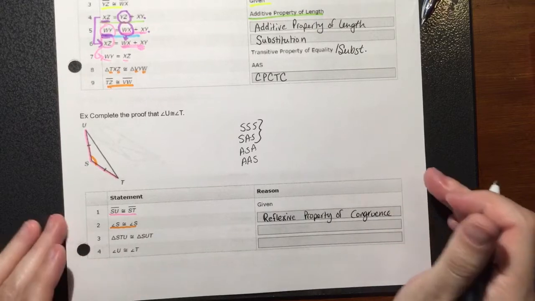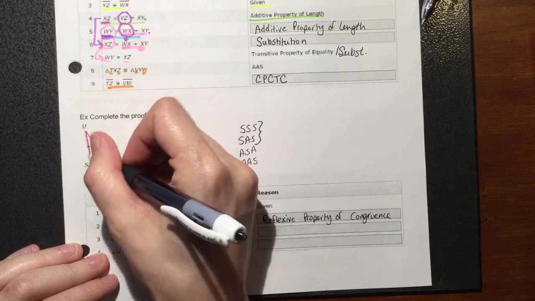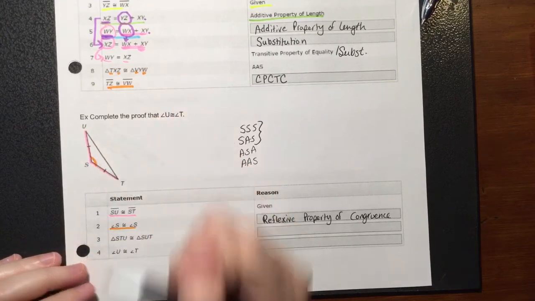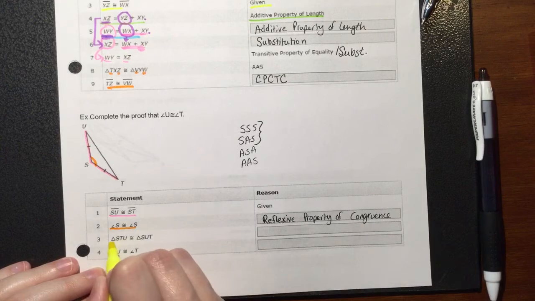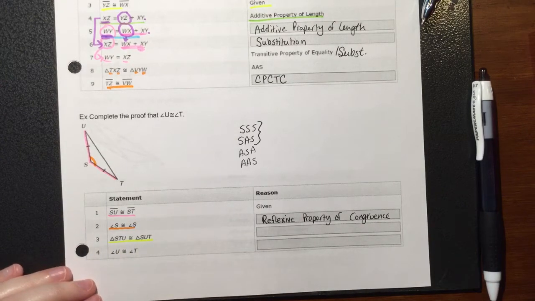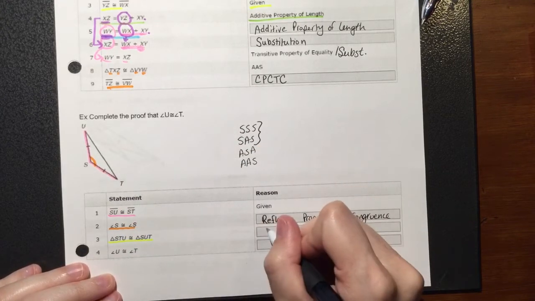And that's the same thing is equal to the same thing, so that makes it reflexive. So with that, we have two sides and an angle to match up. So that'll give us triangle STU is congruent to triangle SUT, side, angle, side.